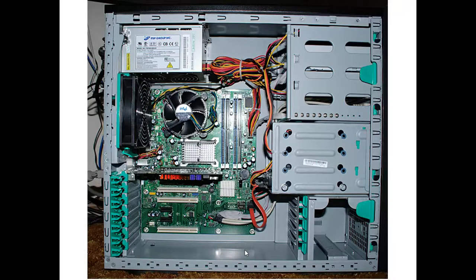This is the inside of a desktop computer. You can see lots of wires. So electricity is running through it. And in the wires, you can either have the electricity flowing where it's on or not flowing where it's off. And that is how the computer communicates.